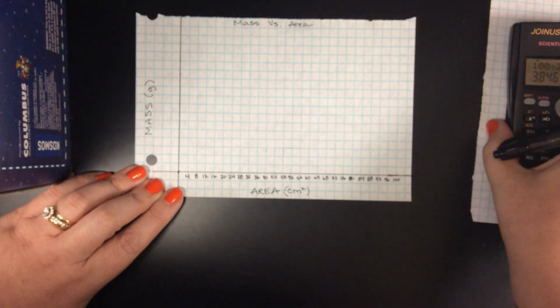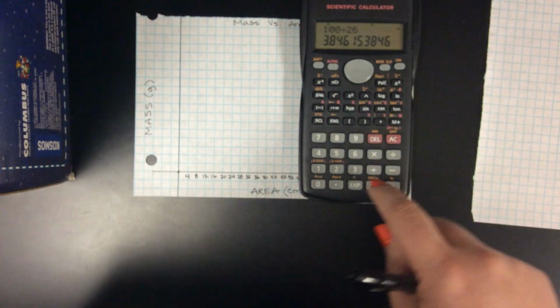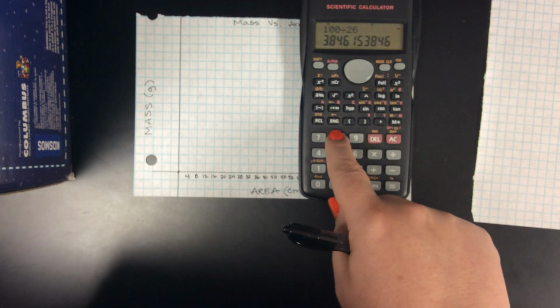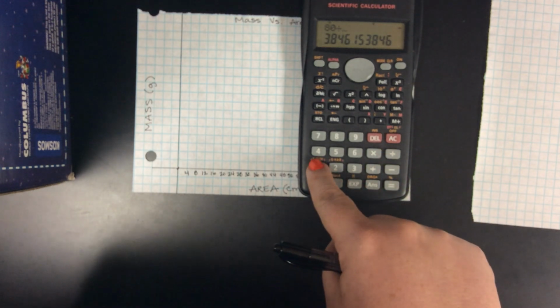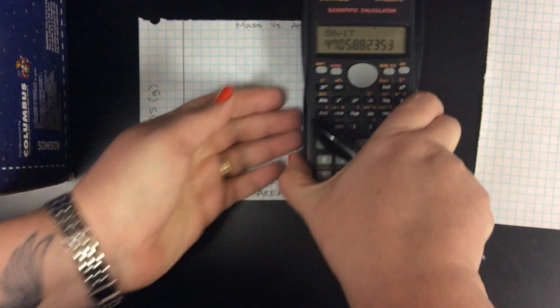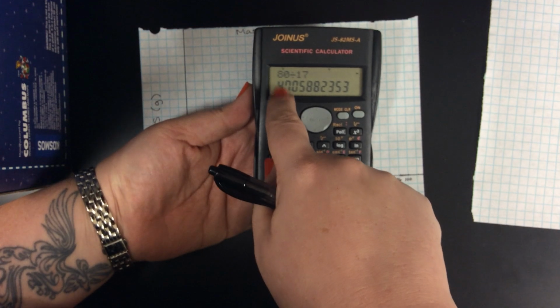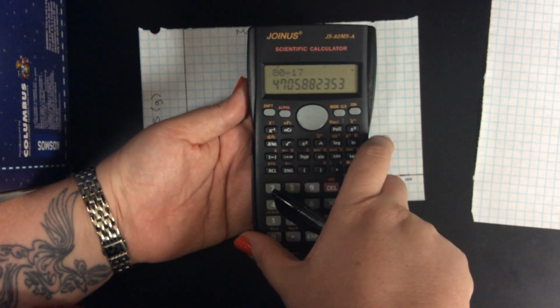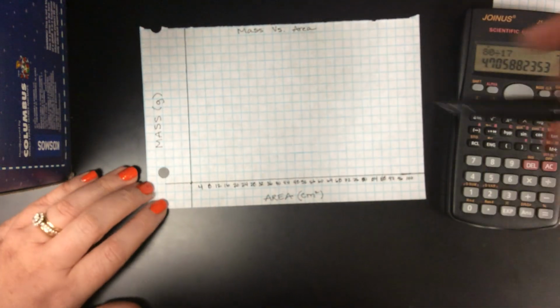Now let's say that my largest mass is 80 grams. I'm going to take my largest mass divided by how many lines I have. And again, I'm going to get this kind of weird long number. I'm going to round that up to the next highest number that's easy to count with. This one rounds up to 5. I can count by 5s.